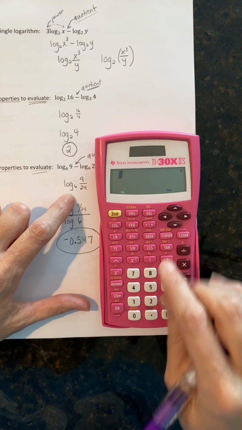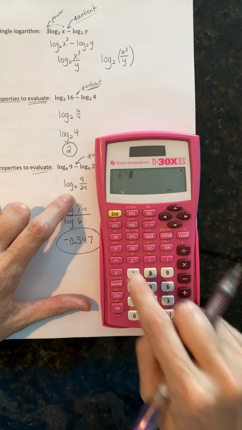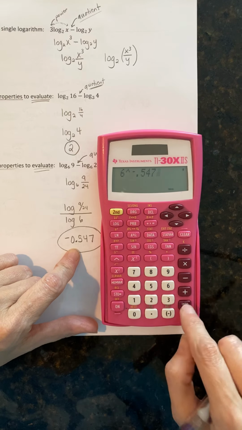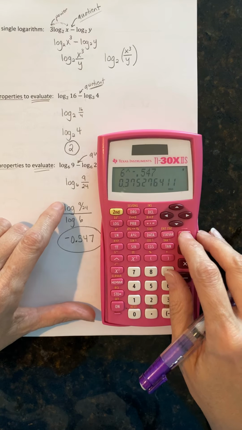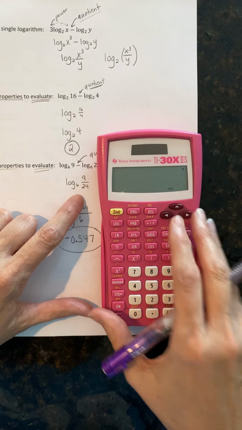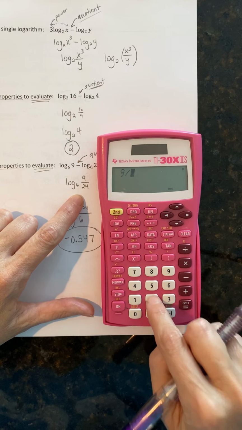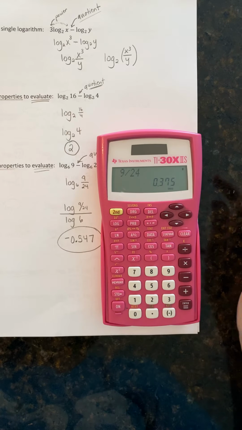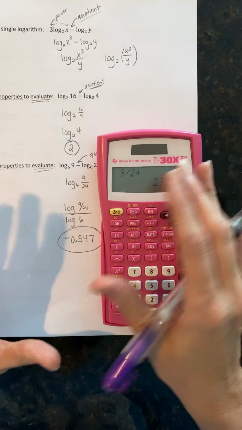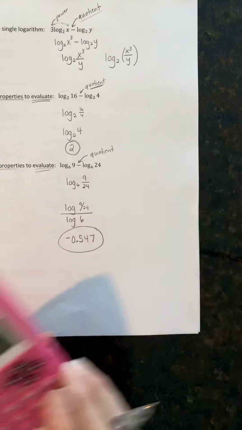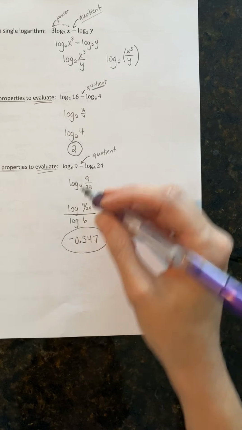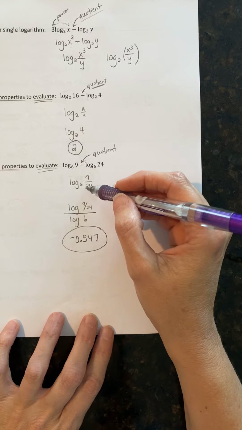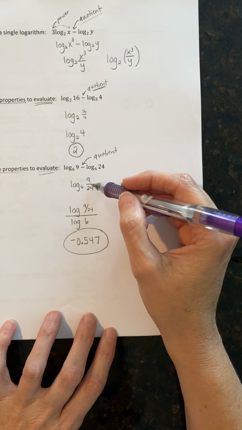Hold on. 6 raised to the negative 0.547 power, 0.375, and then 9 divided by 24, it reduced it the last time, but it gives you that same 0.375 power. It's a little bit off just because I rounded. So that's just a way to check it. But your calculator will evaluate these for you once you bring them together into a single logarithm.